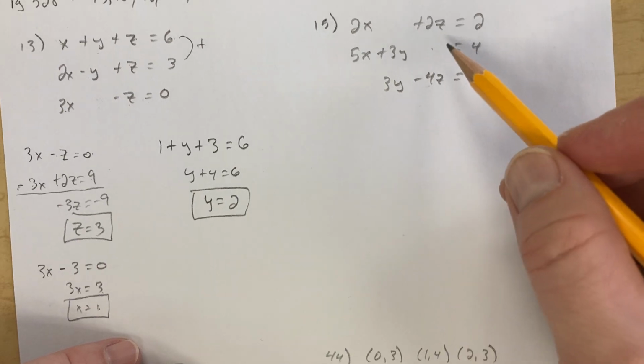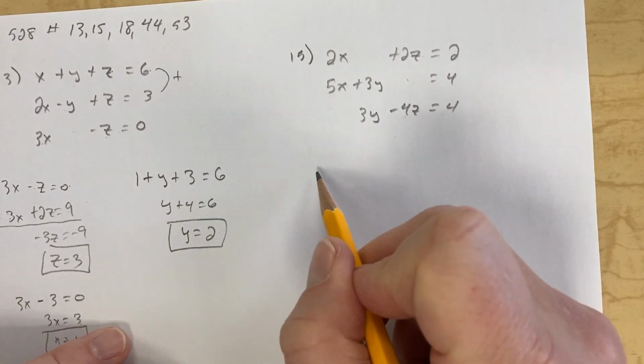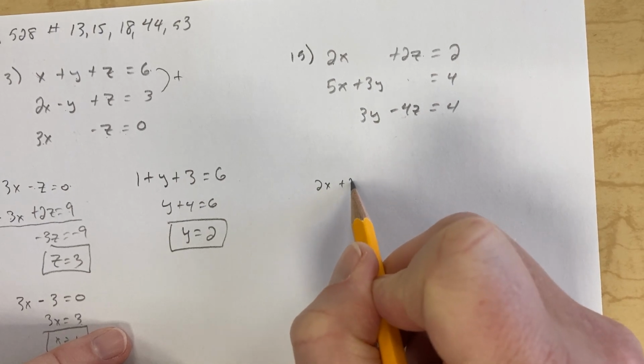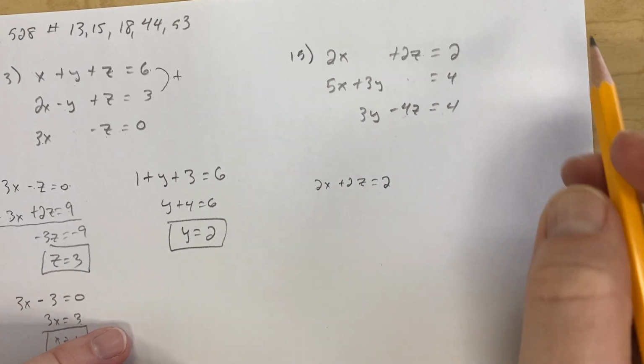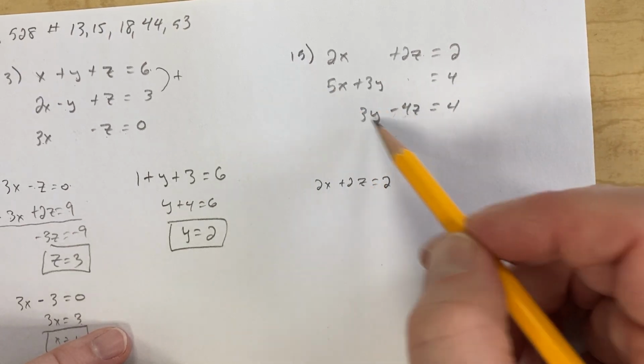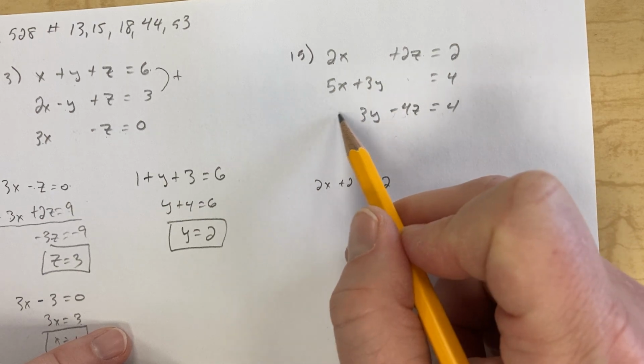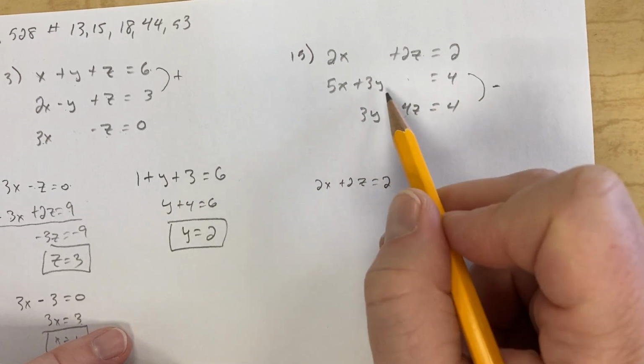On this one here, number 15, you can see we already have an equation that has x and z, so I'm going to put that to the side here. 2x plus 2z equals 2. And you can see that with the other equation, if I can get rid of this y here with these, then I might be able to create another equation. And that's easy enough. I just have to subtract these two equations.